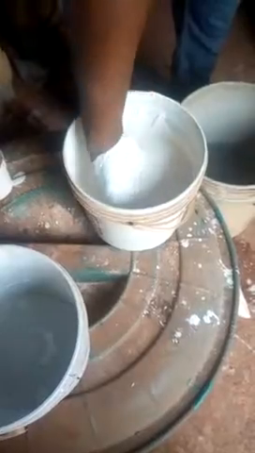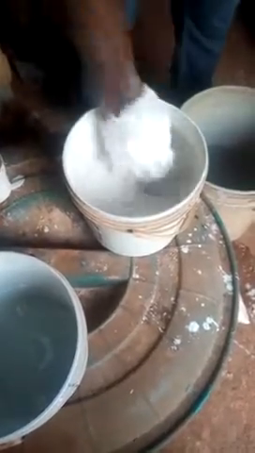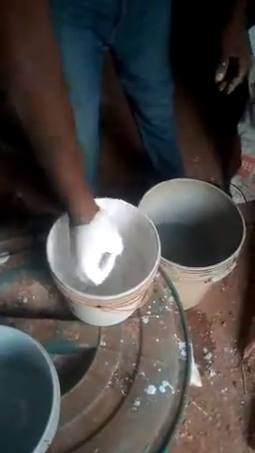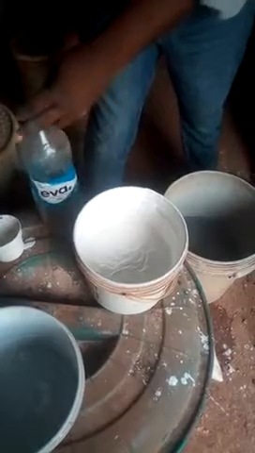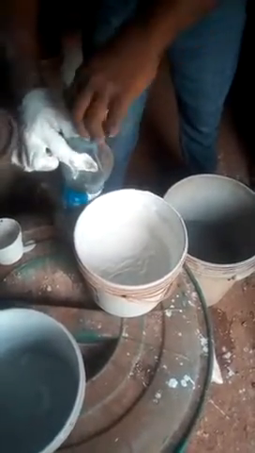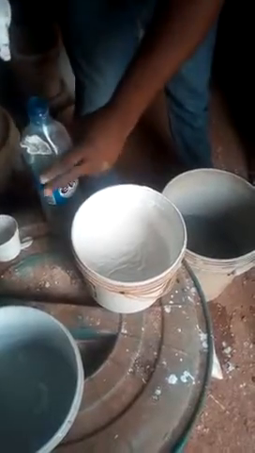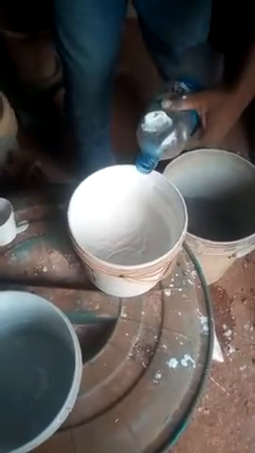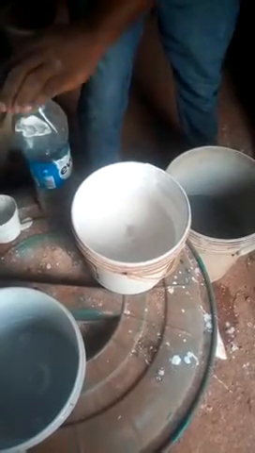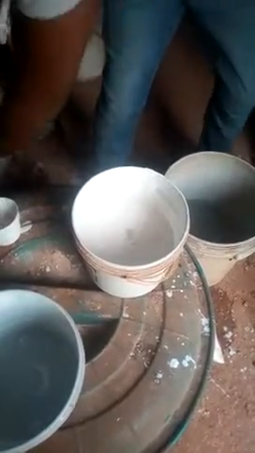You can see the paint is very thick now. So at this junction, you put formalin to preserve it. Put formalin to preserve your paint.